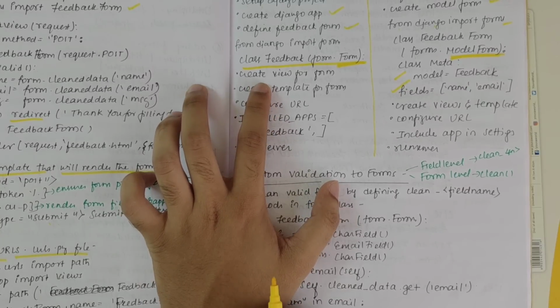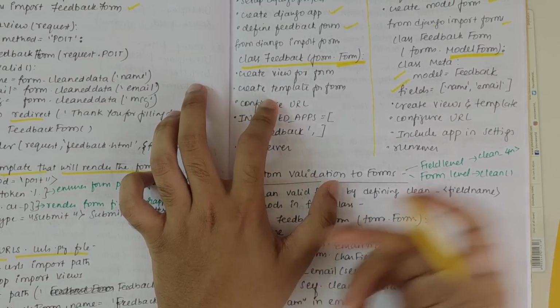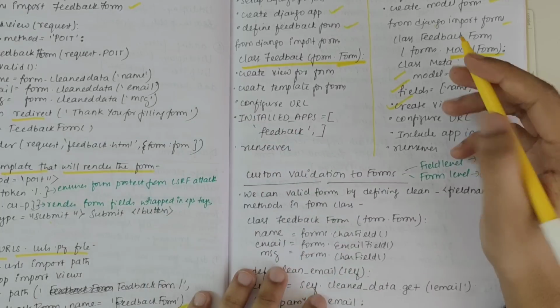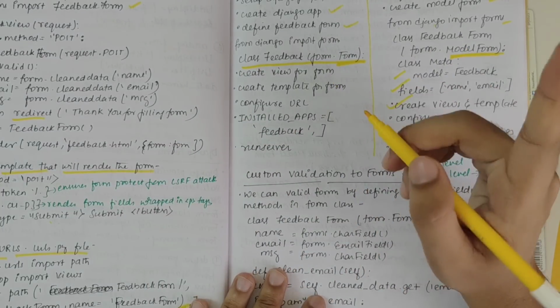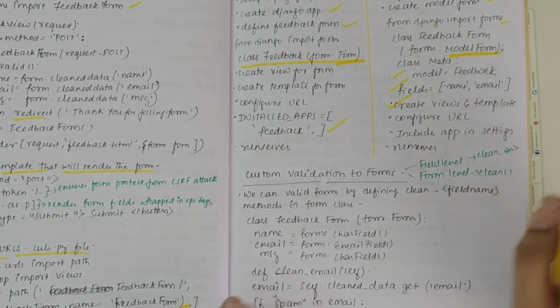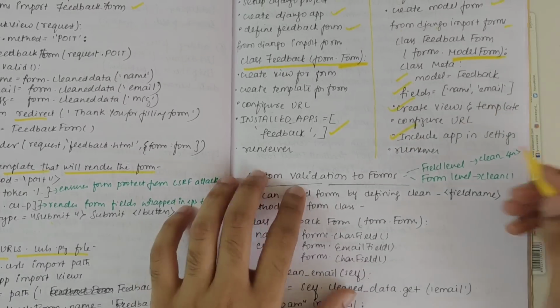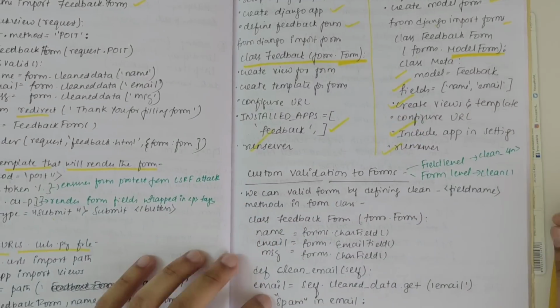After that, I create a view class here: a view for the form and a template for the form. Here also I create a view and template for the form. After that, I configure the settings part, that is INSTALLED_APPS with feedback. Here also I configure the URL part of the app in settings, the same. After that, I run the server here, and here also the same.